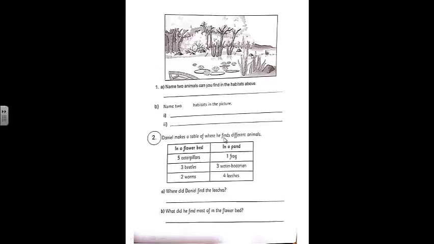Daniel makes a table of where he finds different animals in a flower bed and in a pond. Flower bed means a group of flowers growing together in the same place. We call this place a flower bed. In the flower bed he found 5 caterpillars, 3 beetles, 2 worms. And in a pond he found 1 frog, 3 water boatmen, and 4 leeches.